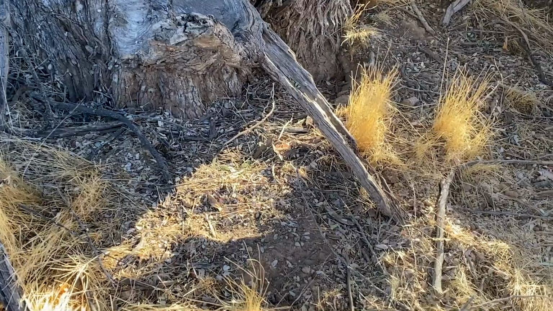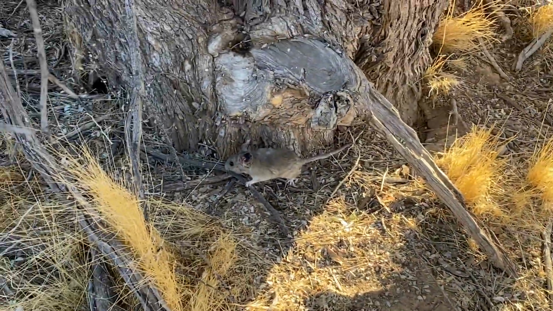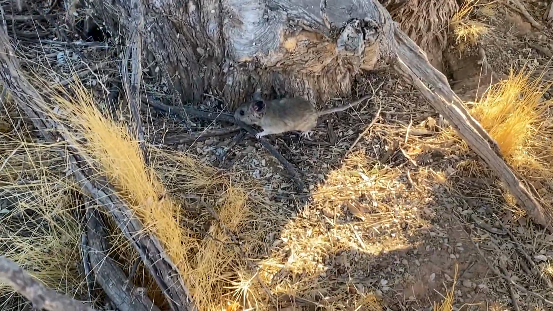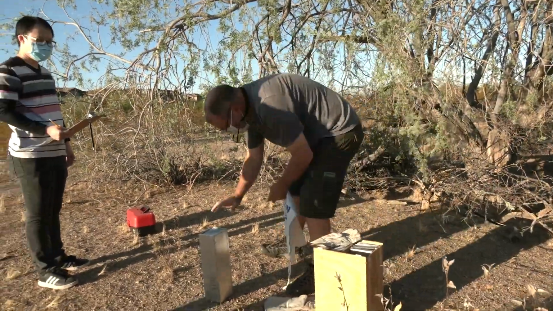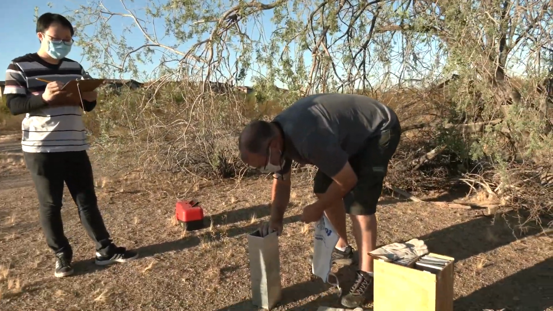Female. She doesn't know where to go. There she goes. Okay, make sure it's a little Neotoma. Yeah, sure is.